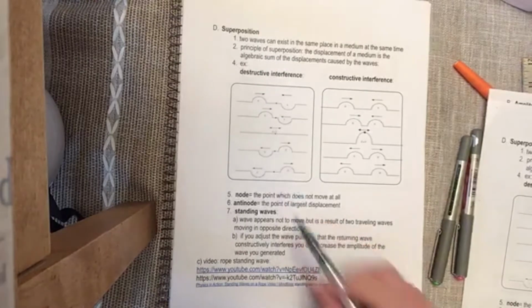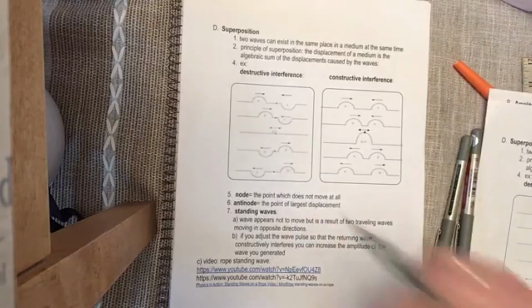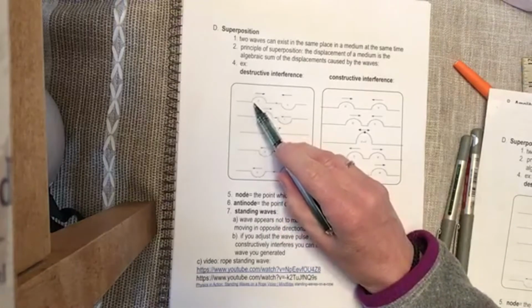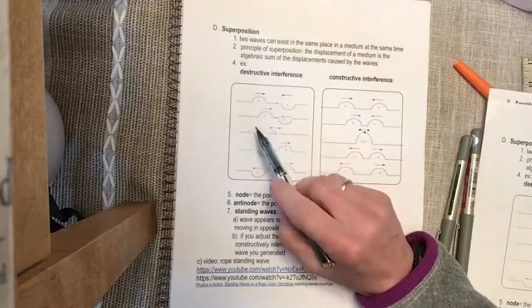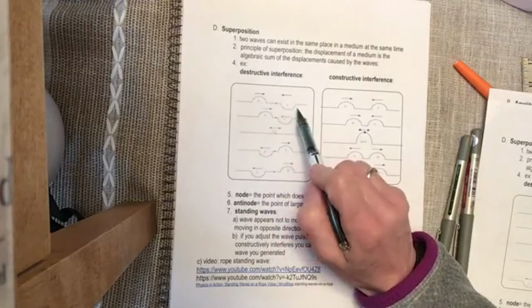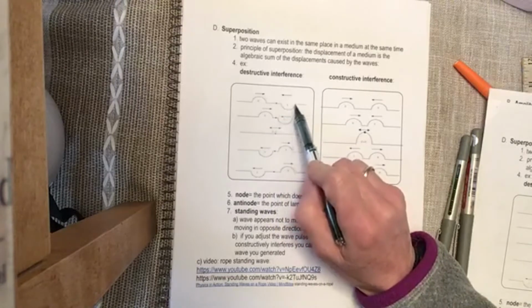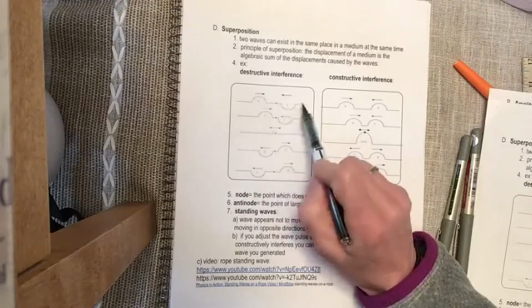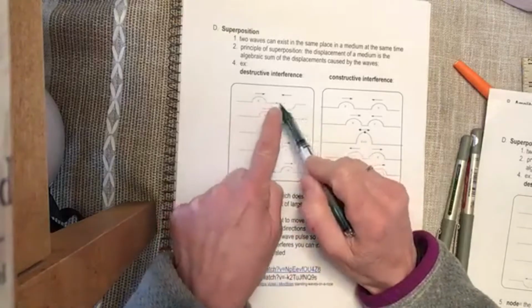These are some dorky pictures I stole, sorry, from the internet, because they're not very wave looking. So someone just drew pictures of this. Imagine we have this wave bump and this wave, and this one obviously is inverted compared to this one, and they head towards each other.